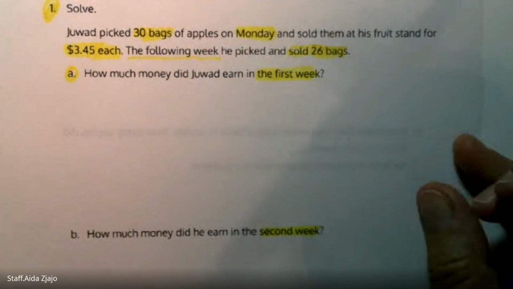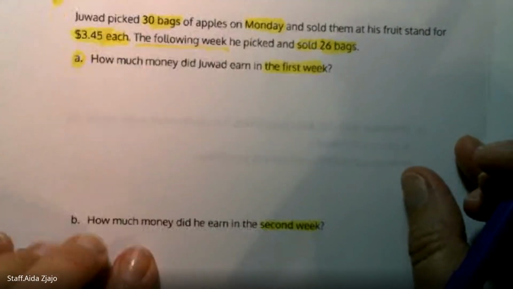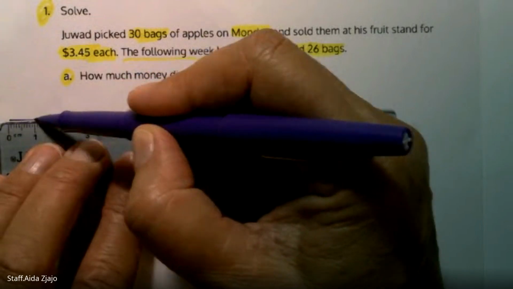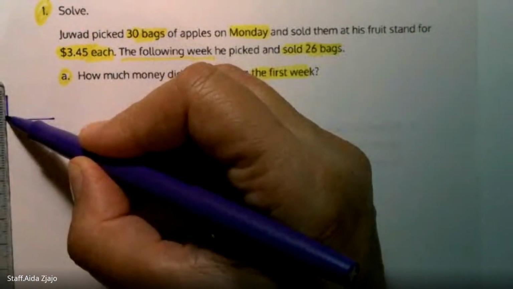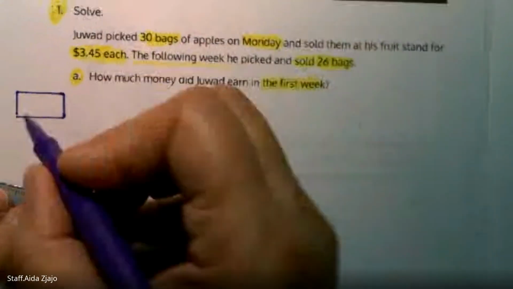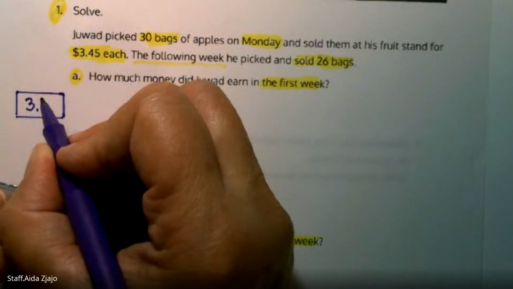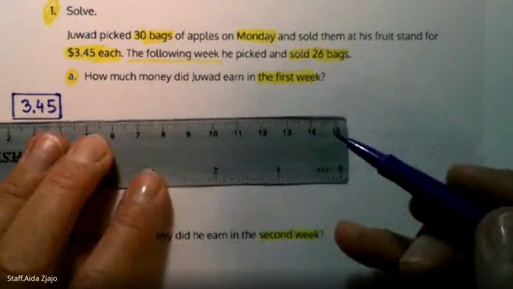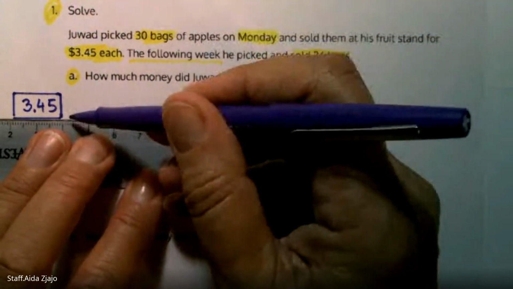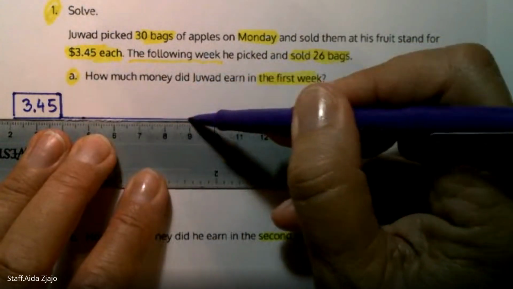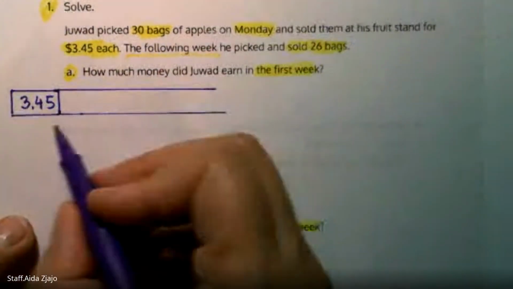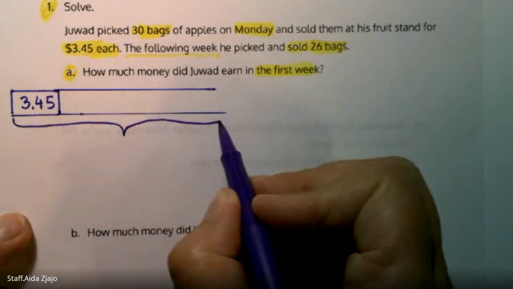If we think about this, I could use a tape diagram and think of this as one bag, which is $3.45. But then I need 30 bags, so I can draw this as pretending all 30 bags.